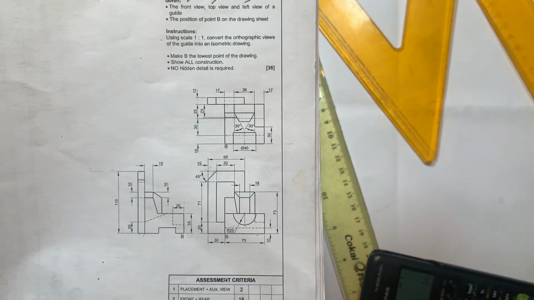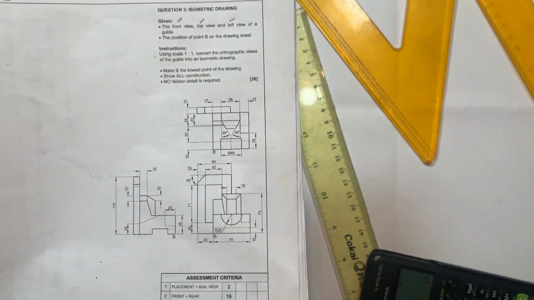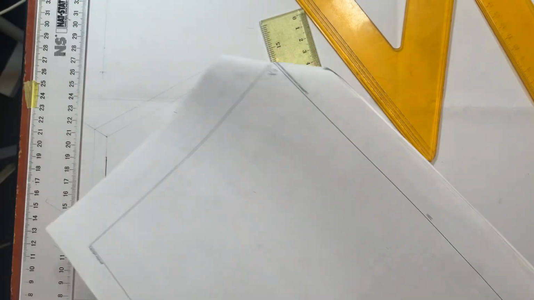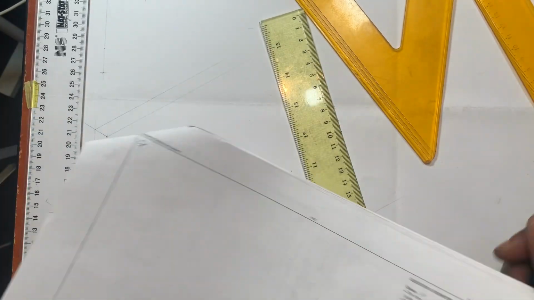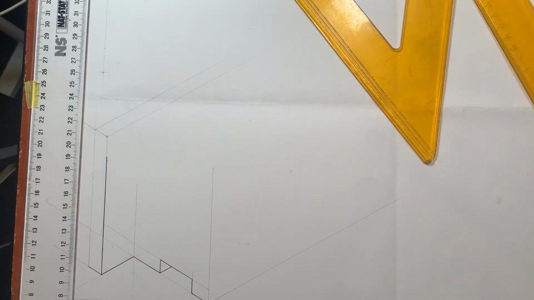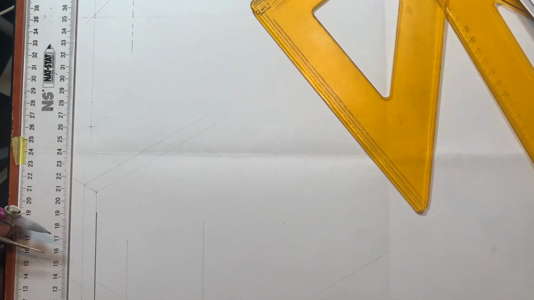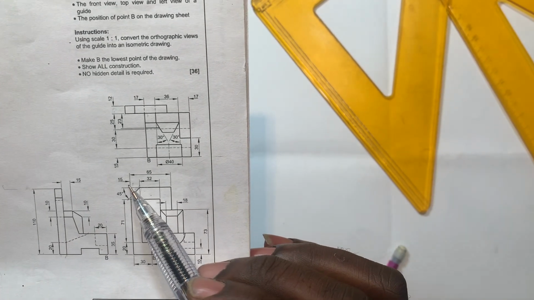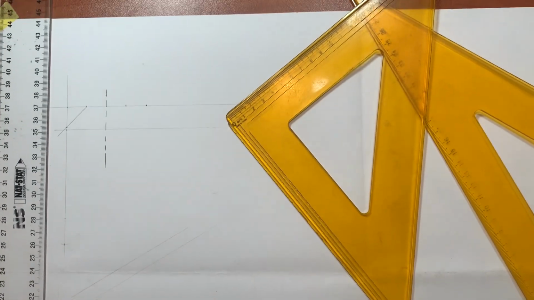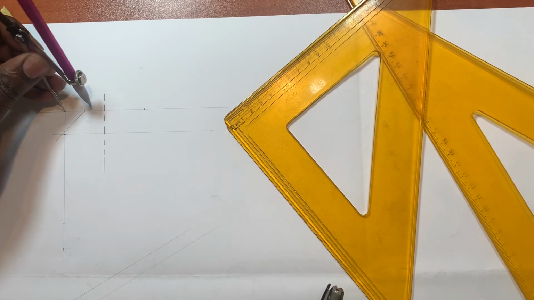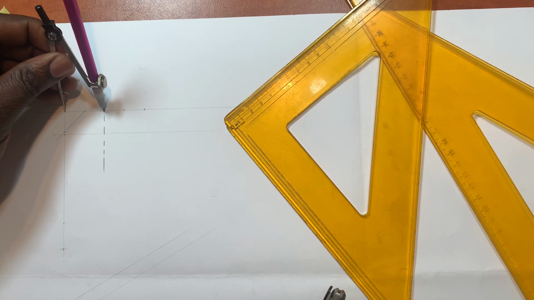You get what I'm trying to say? Okay, so now remember, we've already gotten all the dimensions there. So from here till here is 65. Let me show you. From here till here is the 65, which is what we've already done here. So now I can simply place it from here till here, which is the half of 65.